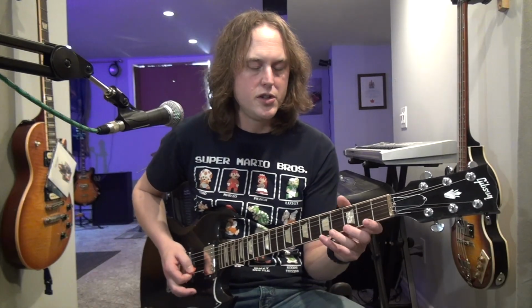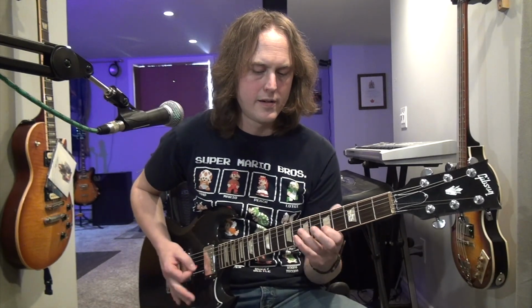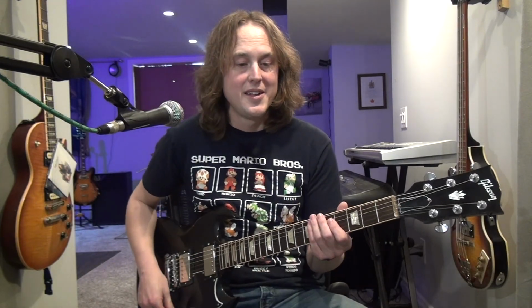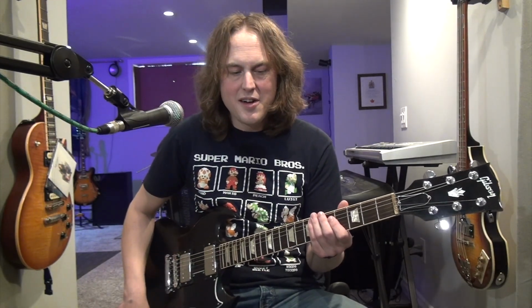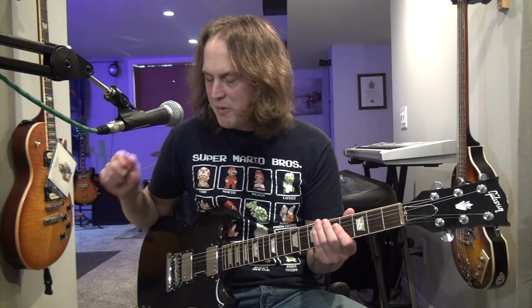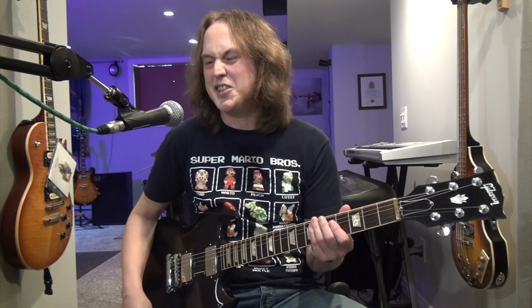I'm always encouraging people to learn more of these positions. So position 2 looks like that. 3, 4, 5, 1. So let's start in position 2. Let me show you something that I love doing. I should probably be putting a dollar into a jar each time I play this lick, because I do it too much. But anyway, let's check it out.